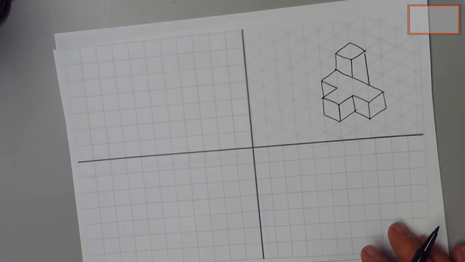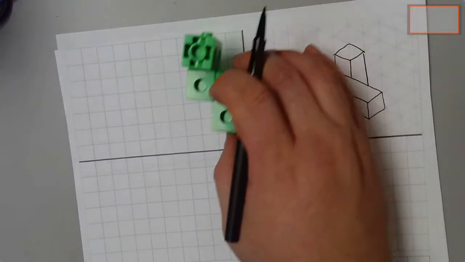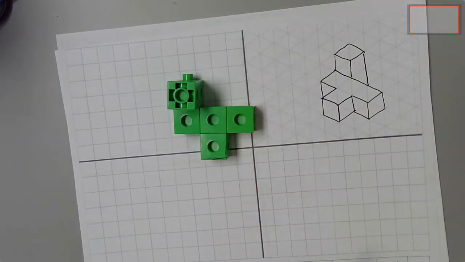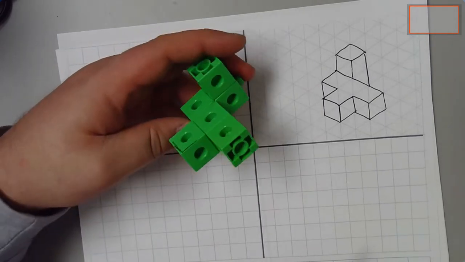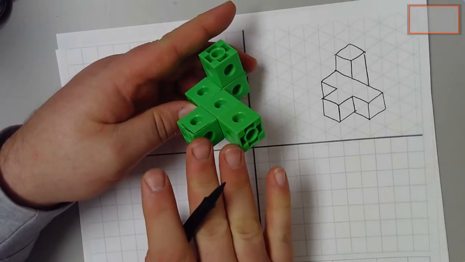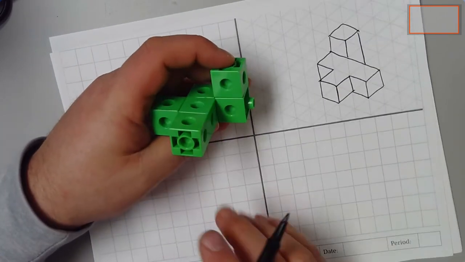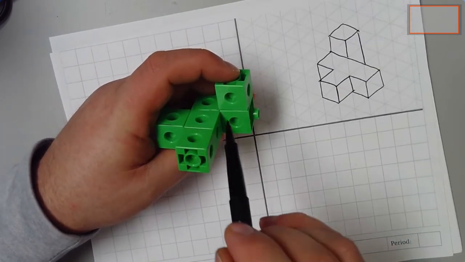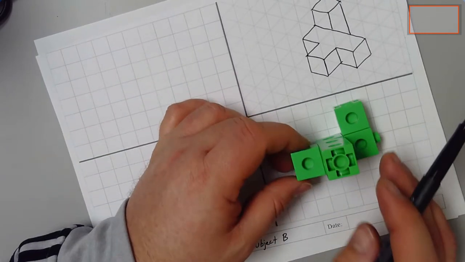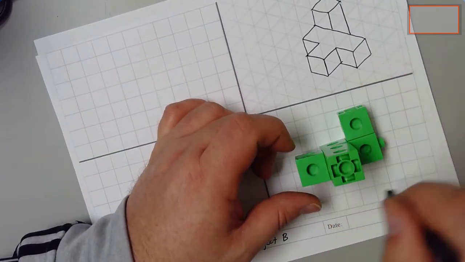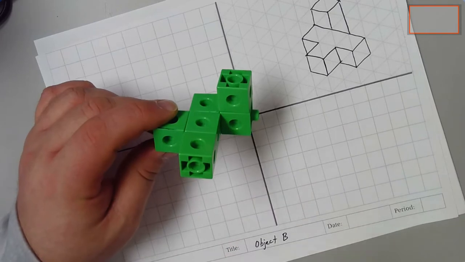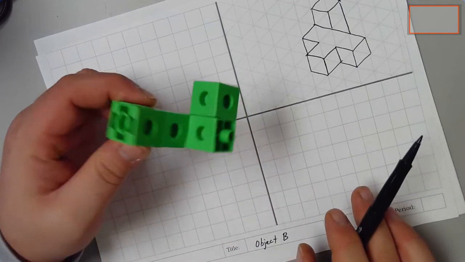Now it's time to go ahead and look at the front, side, and top views. Again, this is how the object looks to me on my piece of paper. To the right of it is the side. So again, all I want to do, if I was to look at it, is draw a fence around the outside. I'm not worried about what's high, what's low, what's connected, what's not.